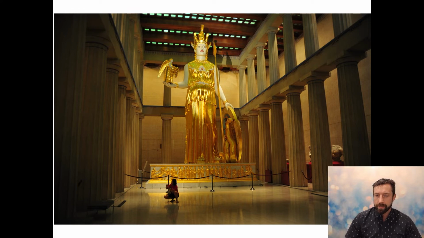I also want to point out these columns that you see in here. I want you to look at these columns. They're fluted, which means they have these grooves that go up and down in them. That is a fluted column. They are Doric. I know that word probably doesn't mean anything to you, but I'm saying it now and it's going to come up again. They are Doric columns, which means if you look at the tops of them, the capital, it's just a plain circle that goes around. There's no decoration at the top. There's a reason for that, and we'll get to that.